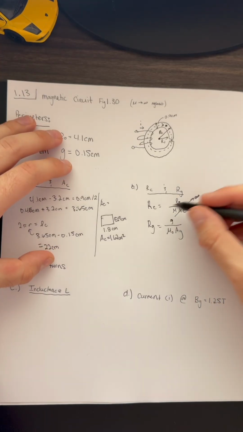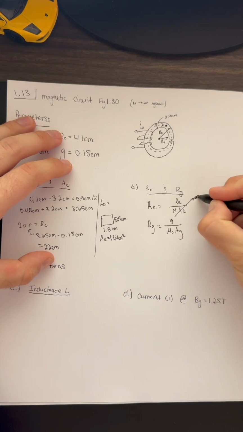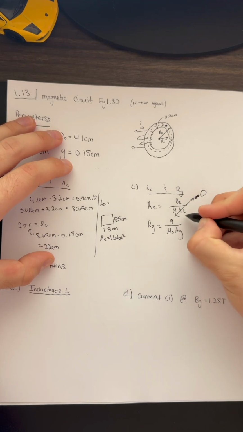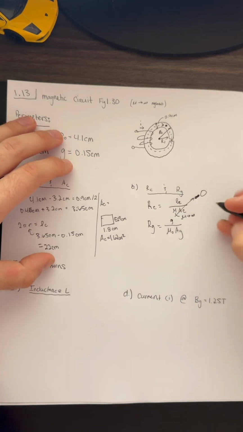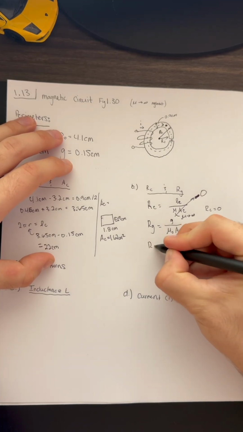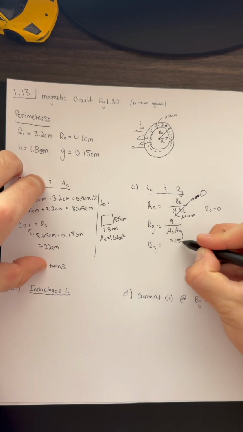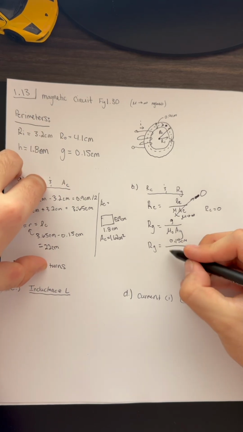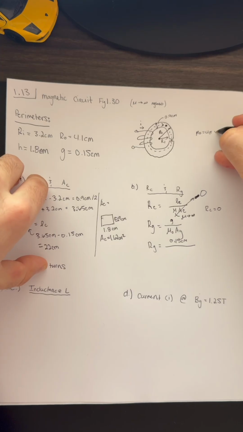So RC: the whole denominator goes to infinity, so this goes to 0 as mu approaches infinity. So RC is equal to 0, and now RG is going to equal the gap. We already know G is given up here as 0.15 centimeters, divided by mu naught, which is a coefficient. So mu naught is equal to 4 pi times 10 to the negative 7 henries.